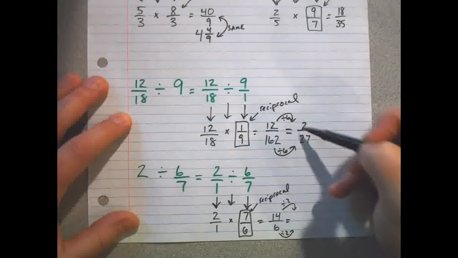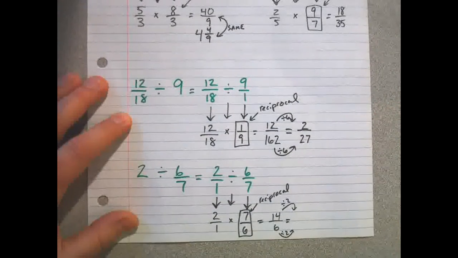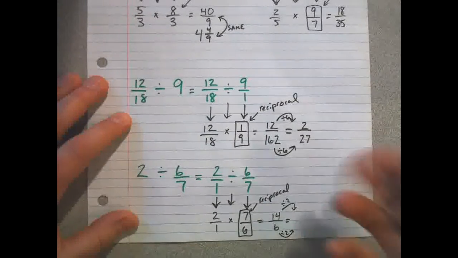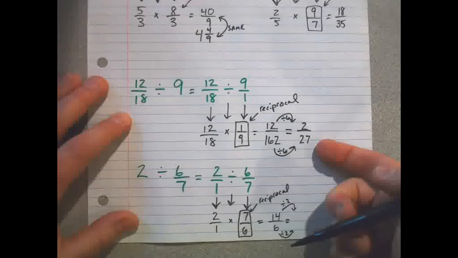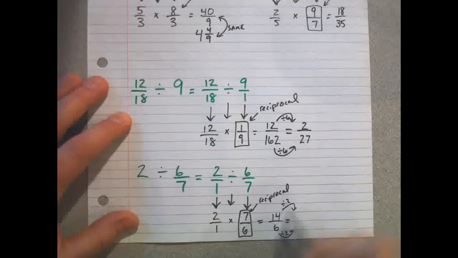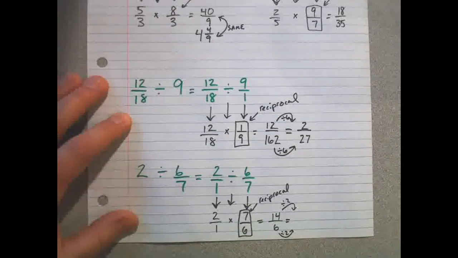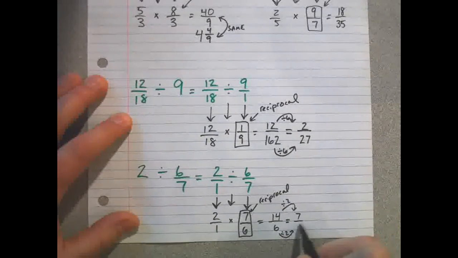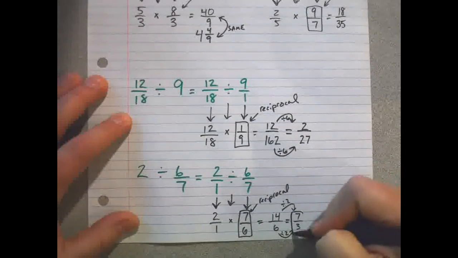You could divide this by 2 and then go, can I divide it by 2? Can I divide it by 3? Are they both divisible? And you could keep going until you got down into your simplified fraction. Here I can see that they're both even, so I'm just going to divide them by 2. It's more steps, but you could keep doing that. So 7 over 3. 7 over 3 is my final answer here.